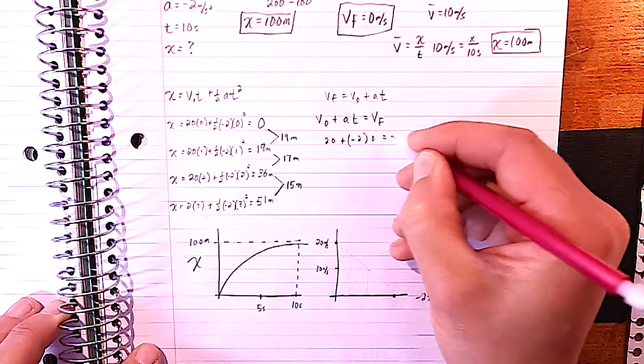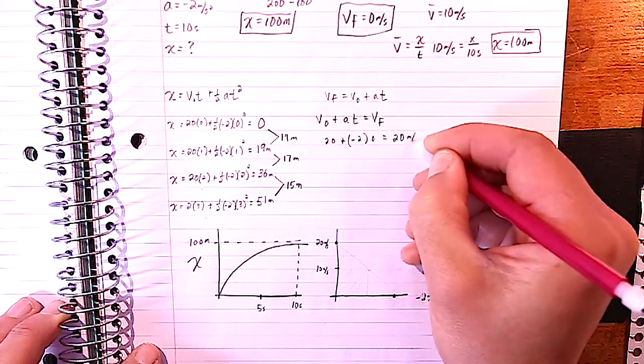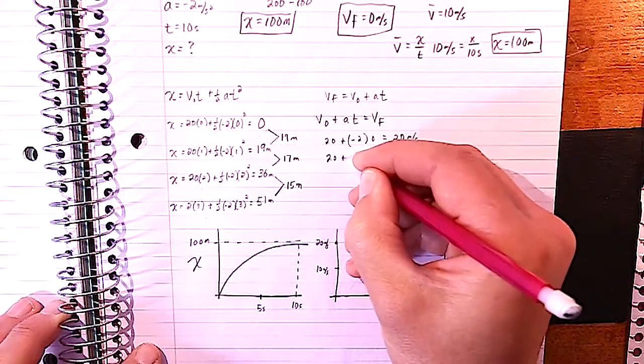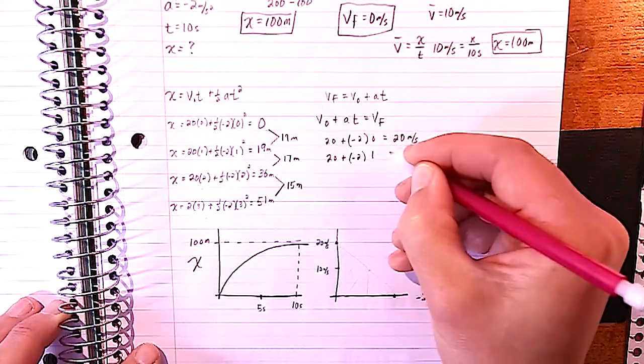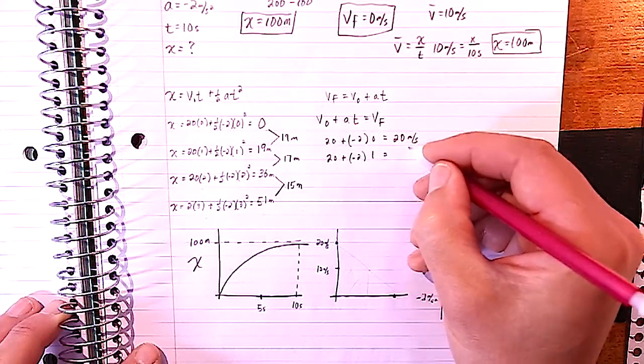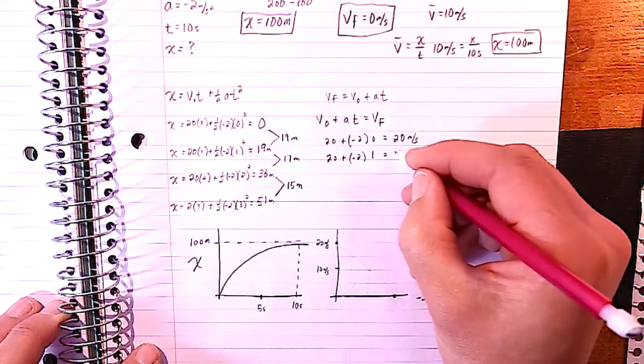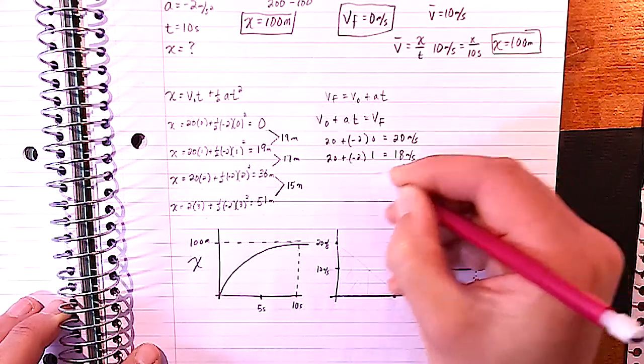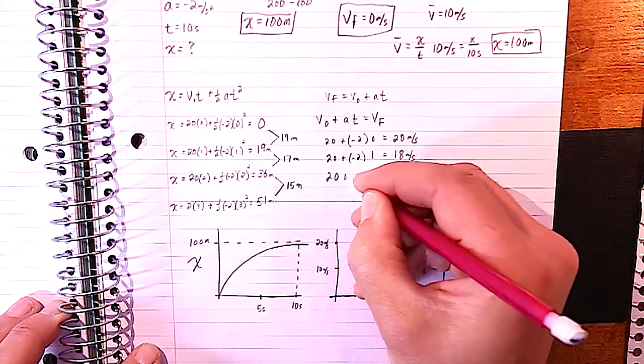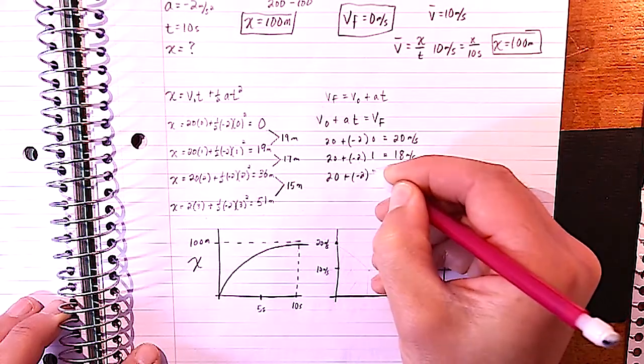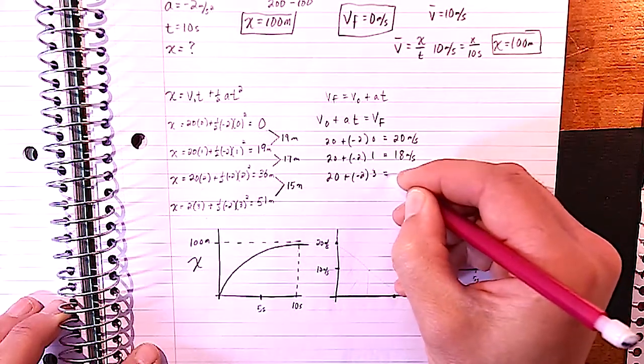How fast is it going at the end of 0 seconds? 20 meters per second. How fast is it going at the end of the first second? Well, that's going to be -2 from 20. That's going to be 18 meters per second.